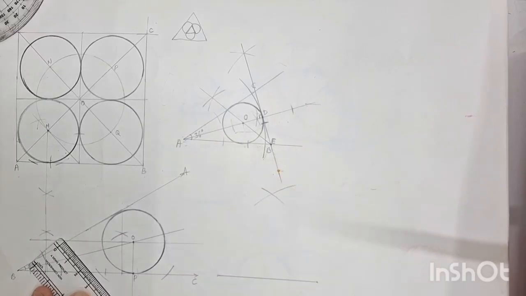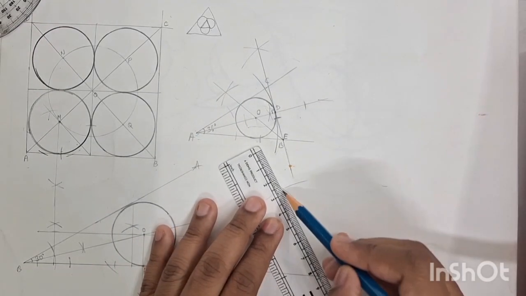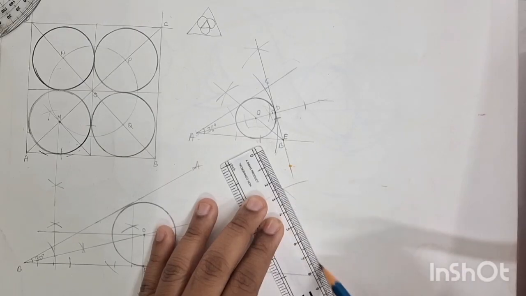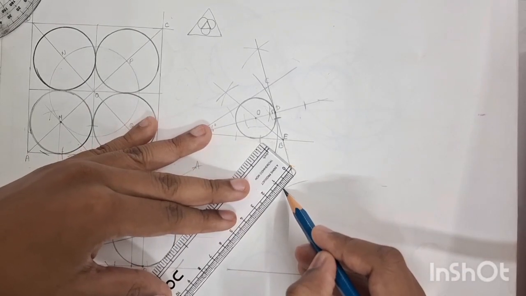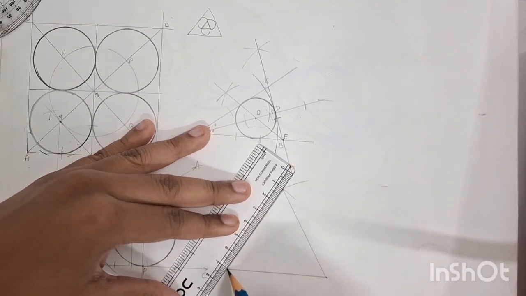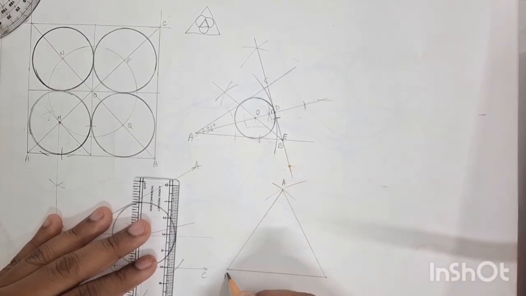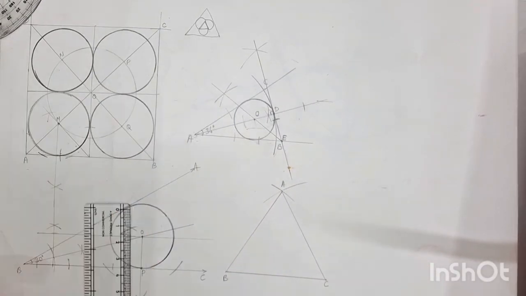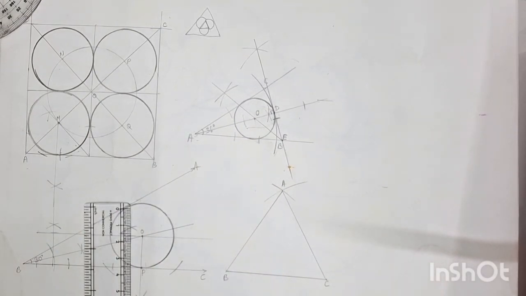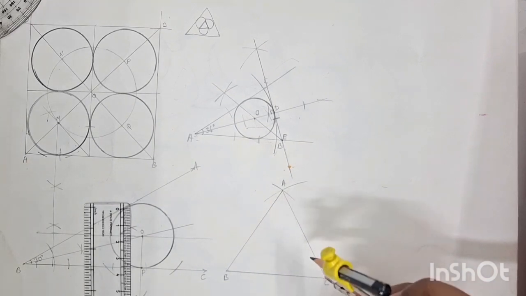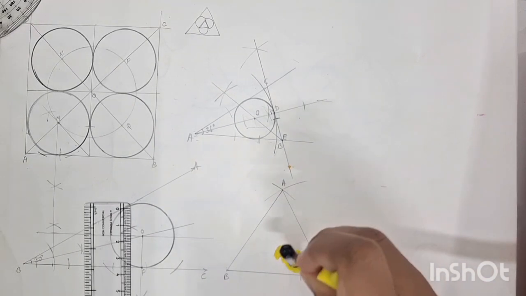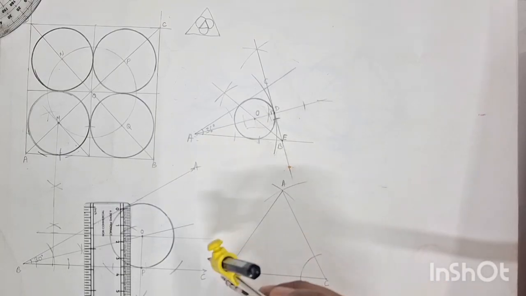I'm drawing 2 arcs and joining all the points to obtain an equilateral triangle, and name it as ABC. Triangle ABC is an equilateral triangle. Now again same process. I will bisect any 2 angles in this triangle. So I'm bisecting the two base angles.